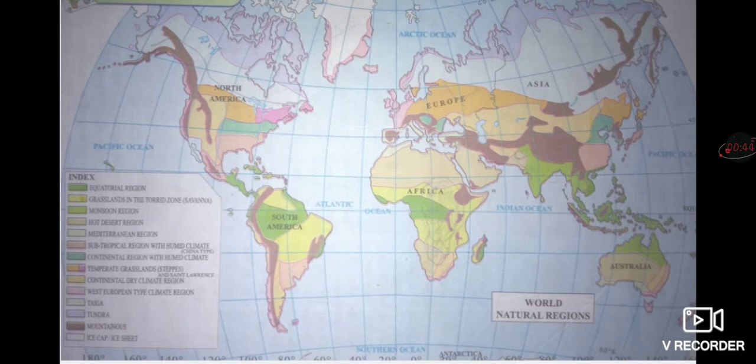Next, which continent comprises a major portion of the hot desert type region? Which continent has a major portion of hot desert type of region? If you observe carefully with the help of the index, the Africa continent comprises a major portion of hot desert type region.